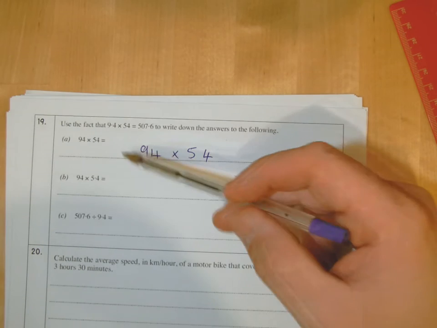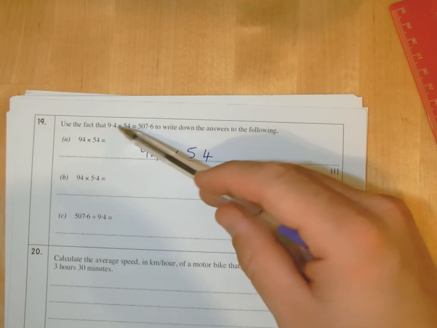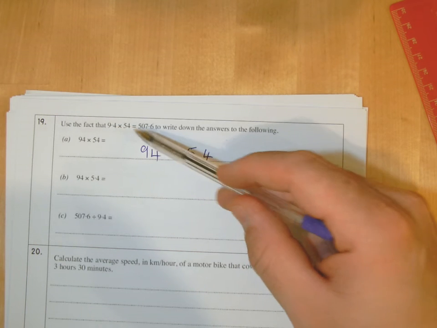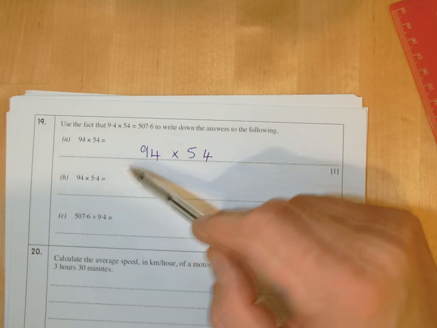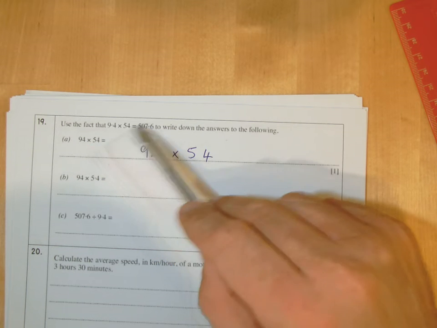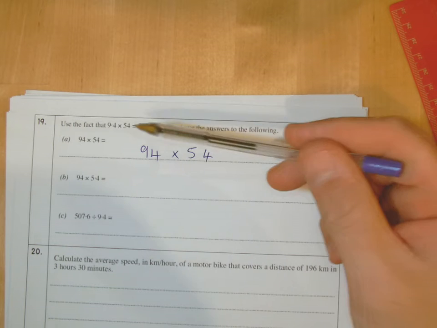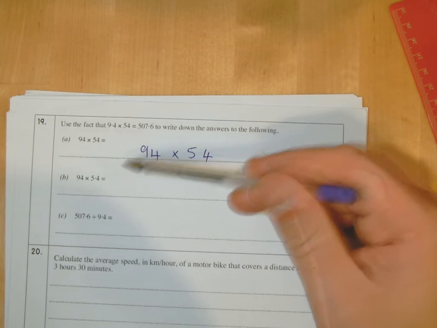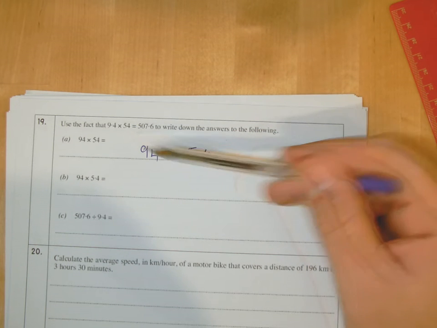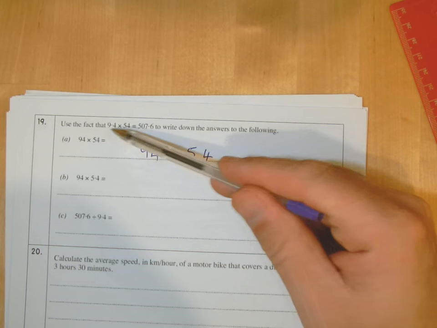Okay, question 19. Now, if you notice, they give you the answer to 9.4 times 54, which equals this. And then they've got this question: use this fact here to work out this. Well, if you think about it, all that's different in this question compared to this one is that we've got 94 now instead of 9.4.